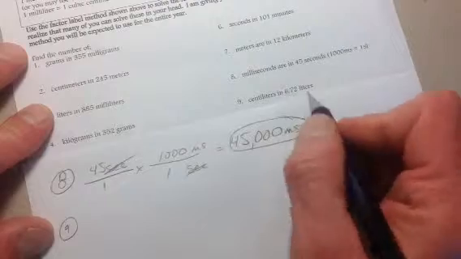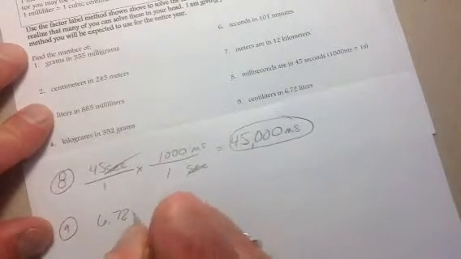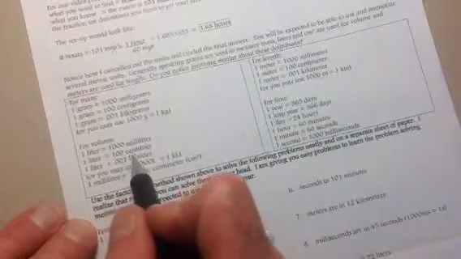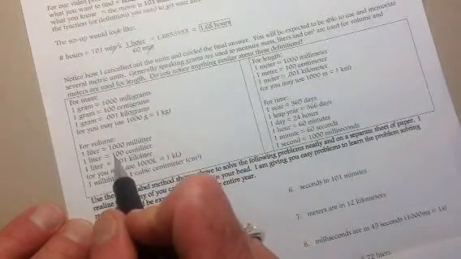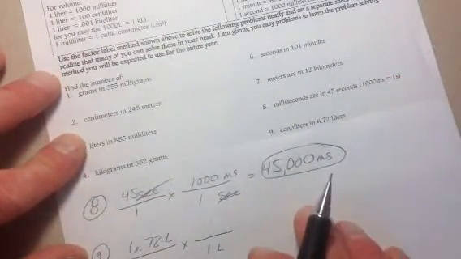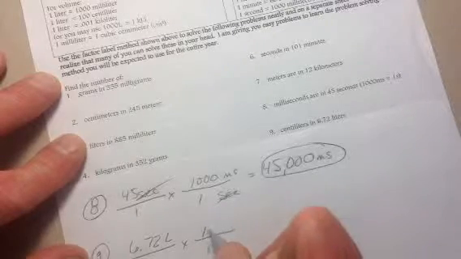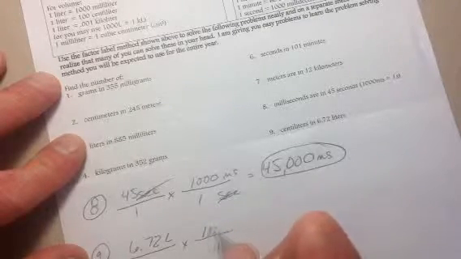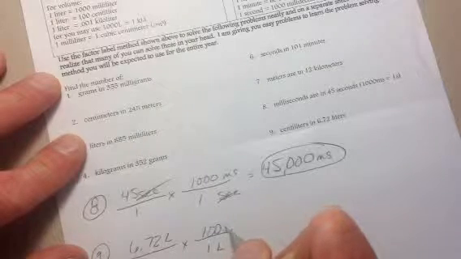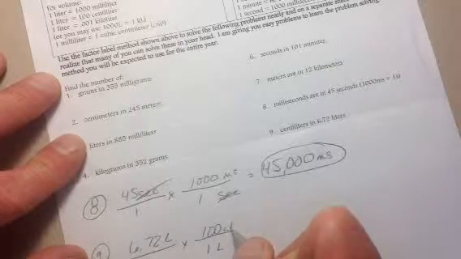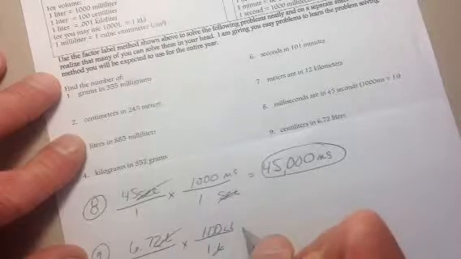Number 9. How many centiliters are in 6.72 liters? So I'll start with my given. I know the prefix centi is 100, so there's 100 centiliters in a liter.